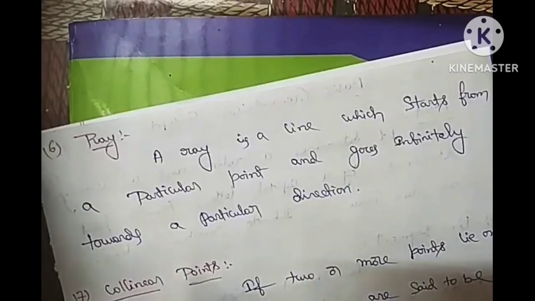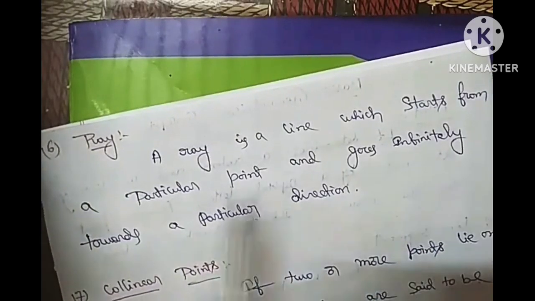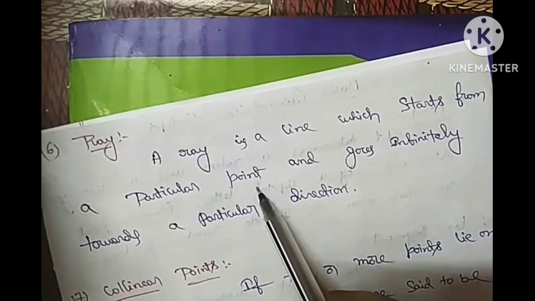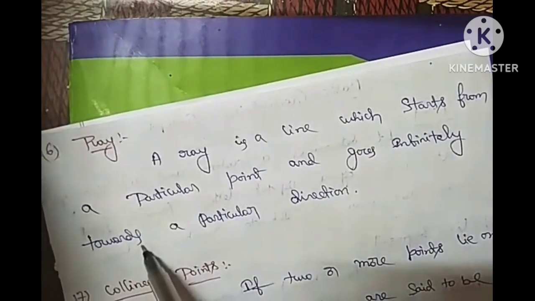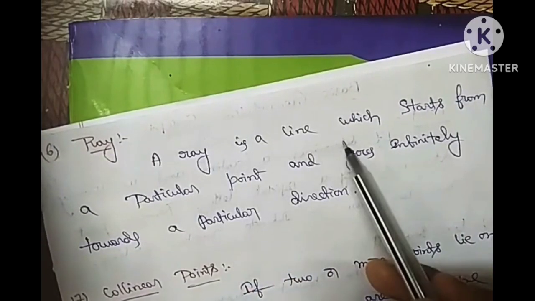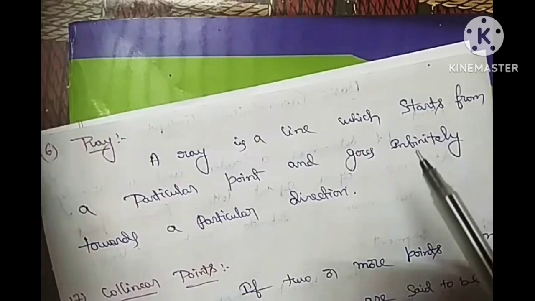The next part is the ray. A ray is a line which starts from a particular point and goes infinitely towards a particular direction. What they are saying is, a ray is a line. Line means what? Which doesn't have any ending point.